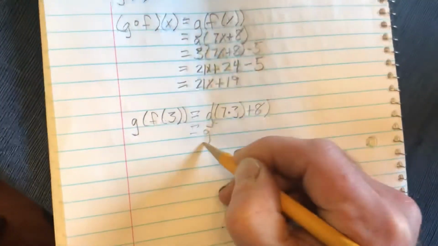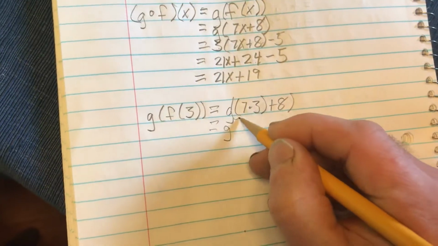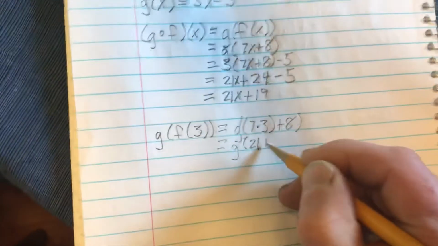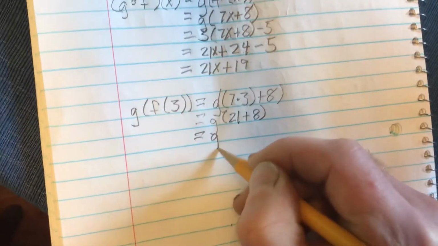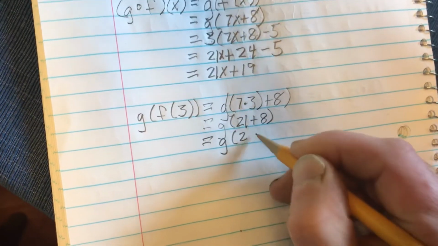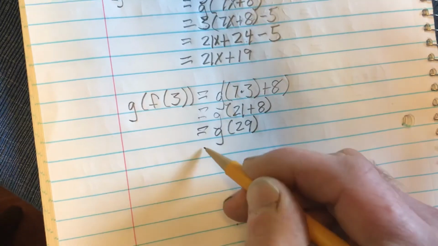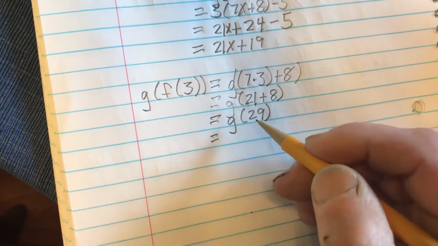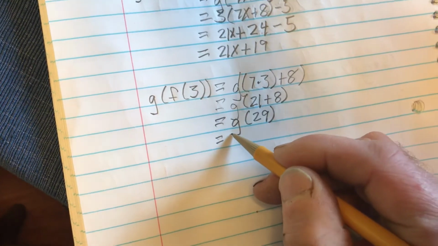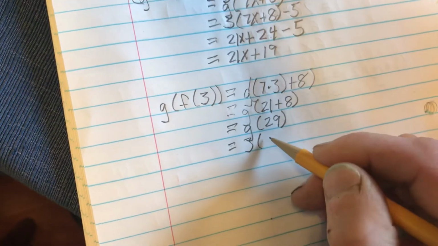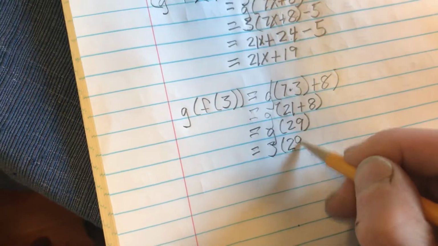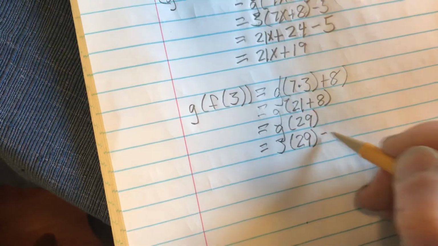Okay, it's g of 21 plus 8, which is g of 29. Now, if I take g of 29, it'd be 3 times 29 minus 5.